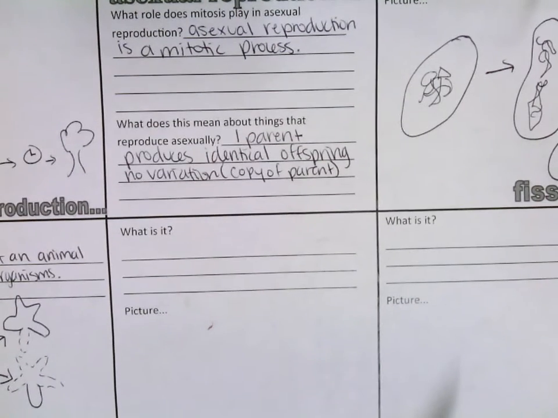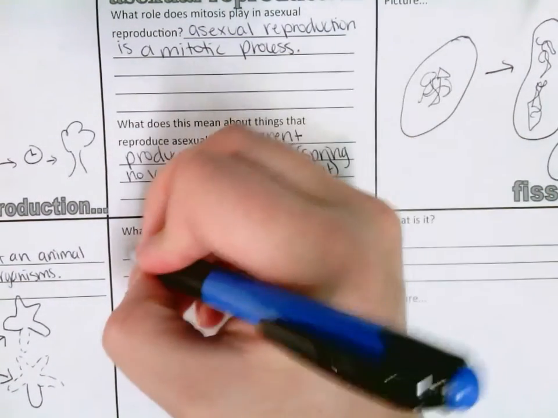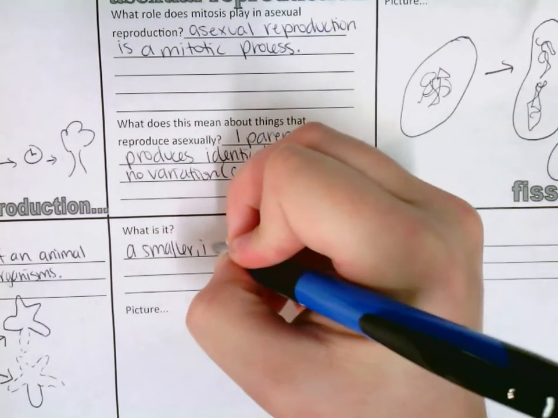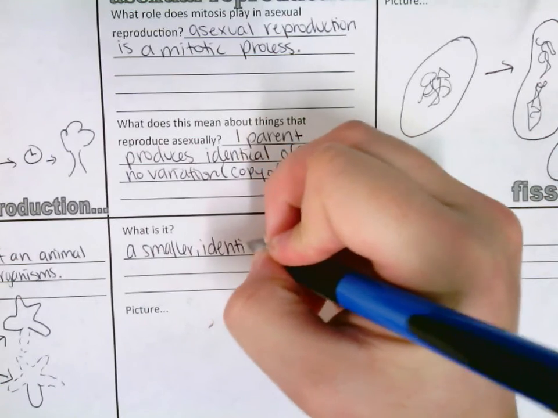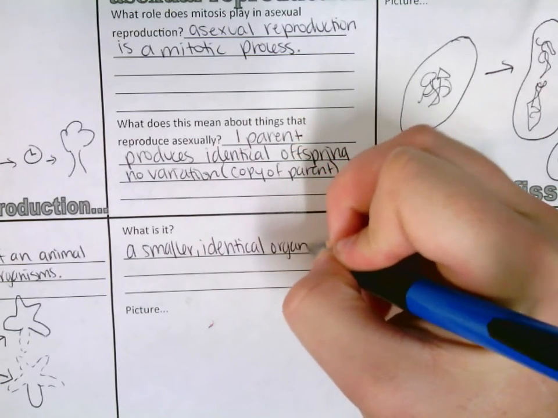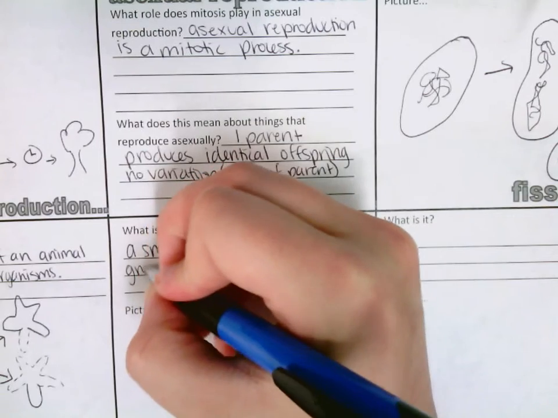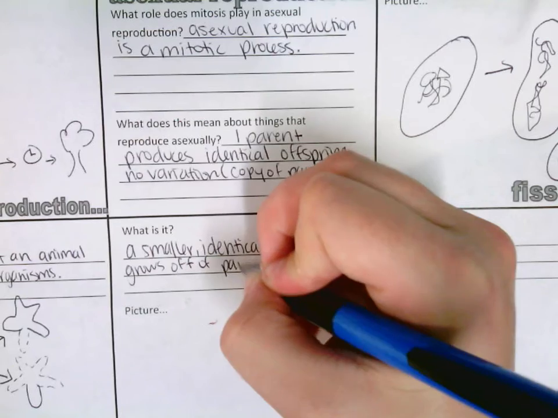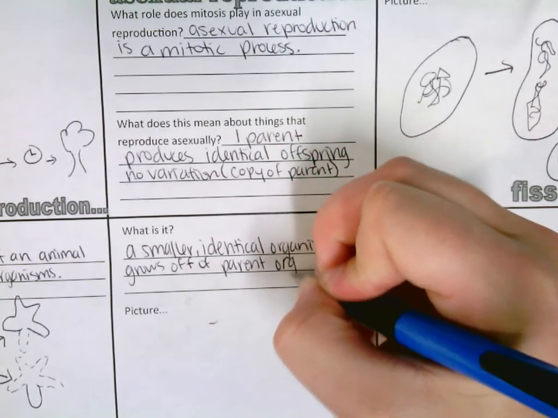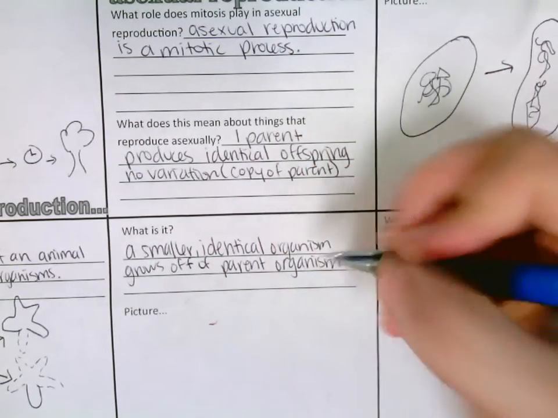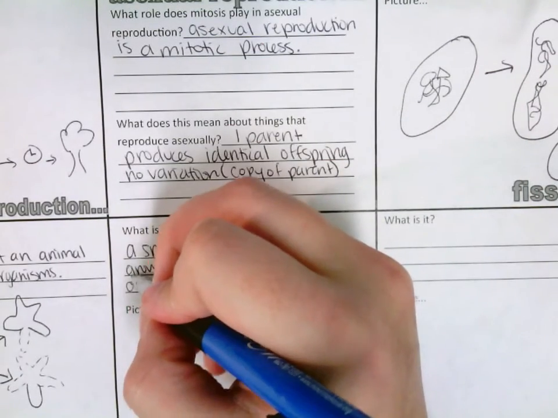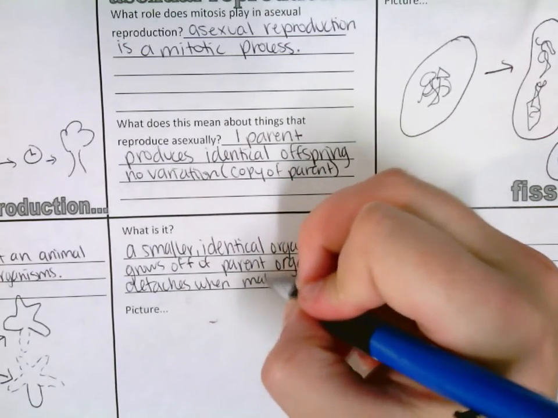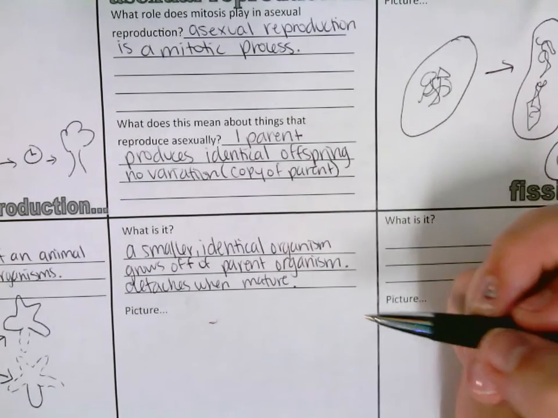The next one is budding. It says, what is it? It is a smaller, identical organism that grows off of the parent organism. And it detaches when mature, which means it's just ready to live on its own.